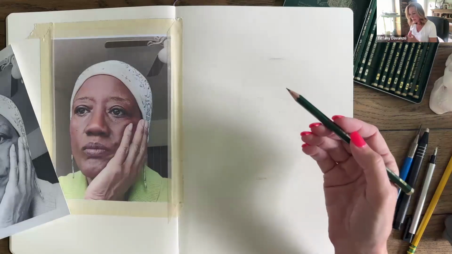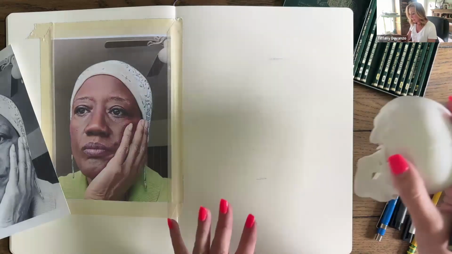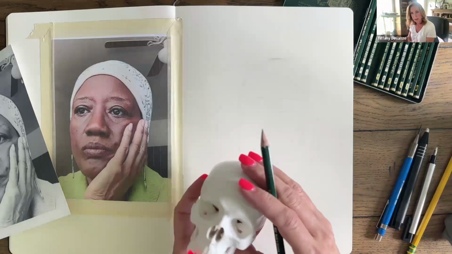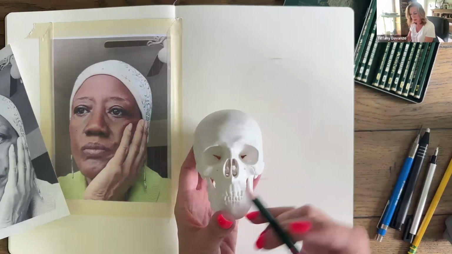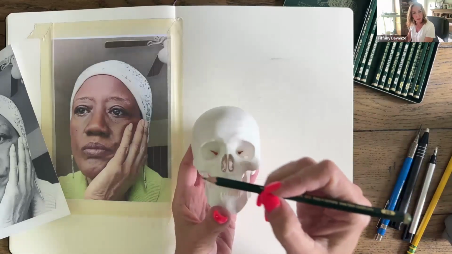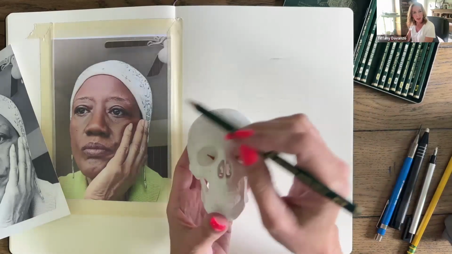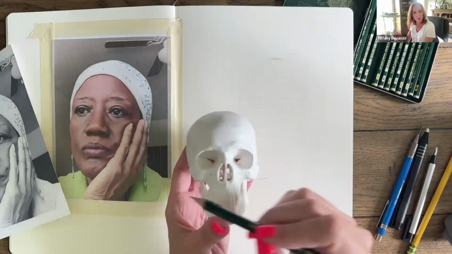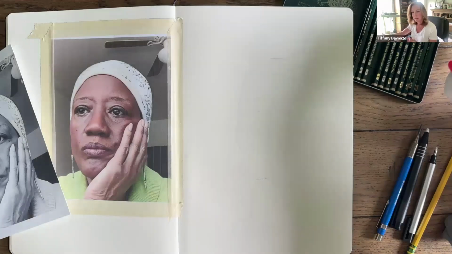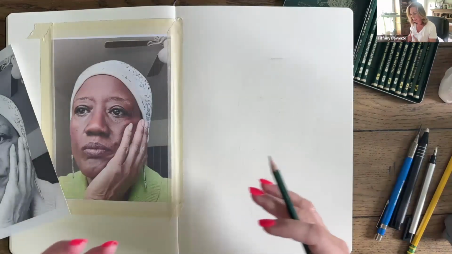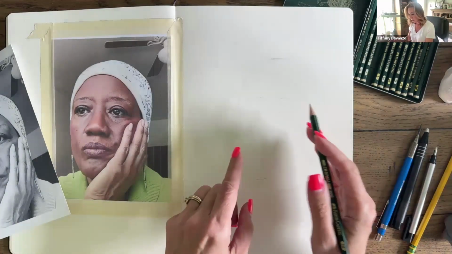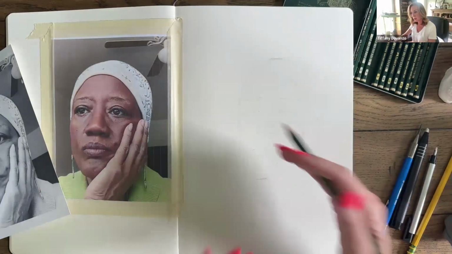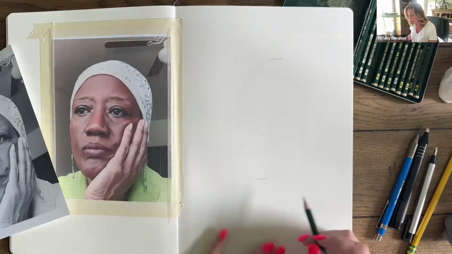So I'm starting right in the middle. The next thing I do is I draw a circle for the cranium, for the skull. If I'm looking at my skull, the circle I'm going to be drawing is going to be encompassing this part, so the top of the head down to just in between the nose and the mouth. And that's just going to give me a nice basis for the skull. This picture is wonderful because she's got her hair pulled back, so we're not seeing a lot of hair to distract, so we can really see the shape of her skull.